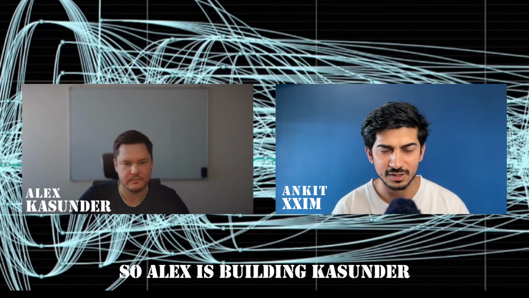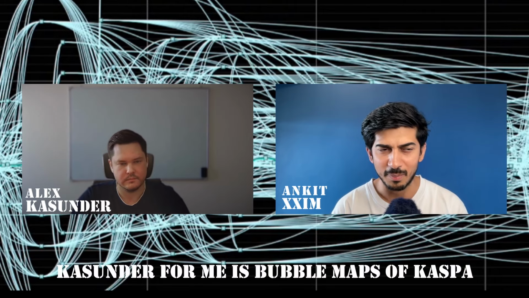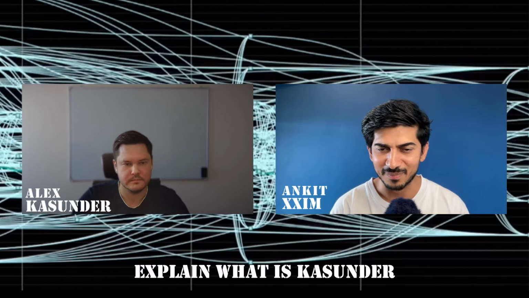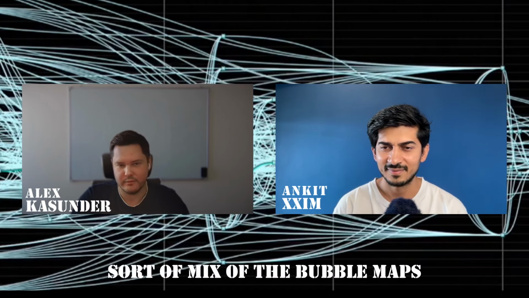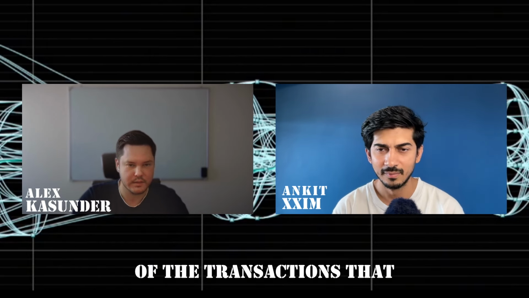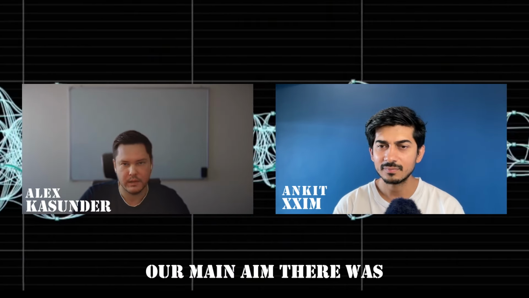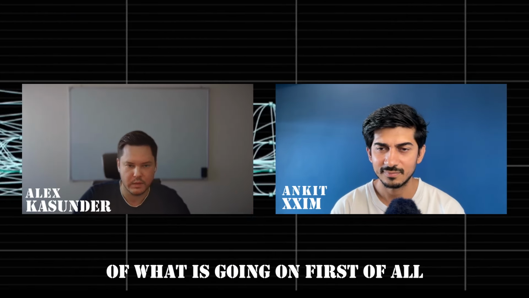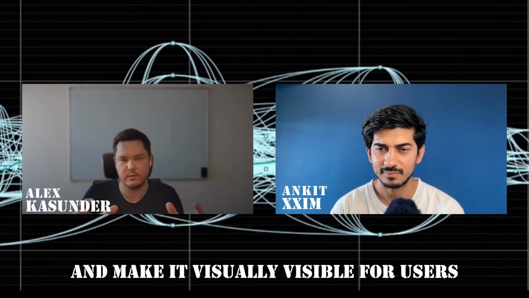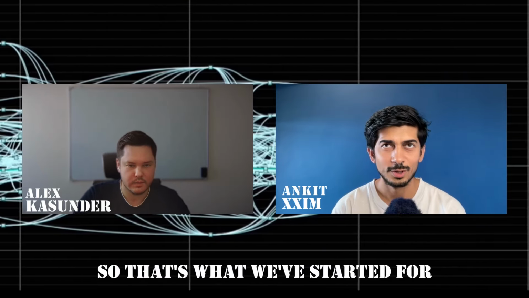So Alex is building Kasunder. Kasunder for me is BubbleMaps of Kaspa, but I'll let Alex explain what Kasunder is. Yeah, so Kasunder is some sort of mix of the BubbleMaps for Kaspa together with on-chain analysis and maybe some insights and graphical representation of the transactions that happen between the nodes and between the wallets and addresses on the blockchain. Our main aim was to put transparency on what is going on, first of all, within the KRC20 ecosystem, and make it visually visible for users. That's what we started for.